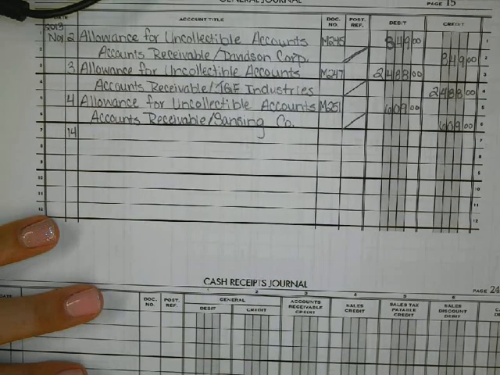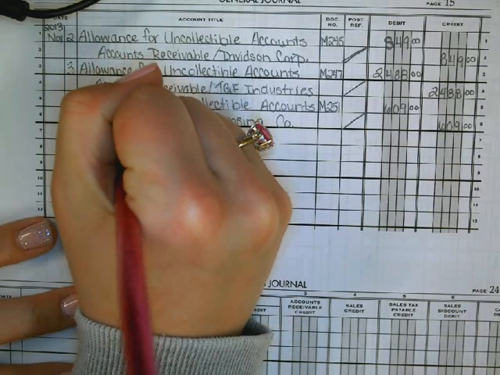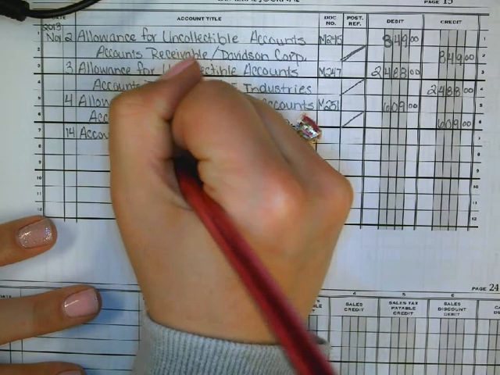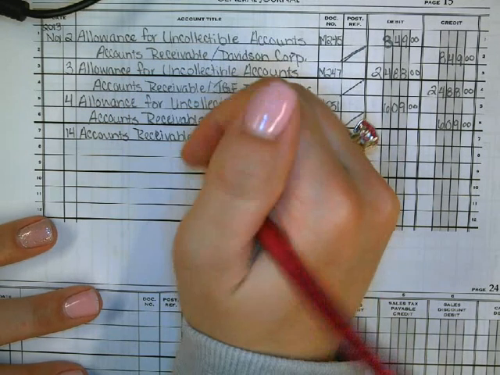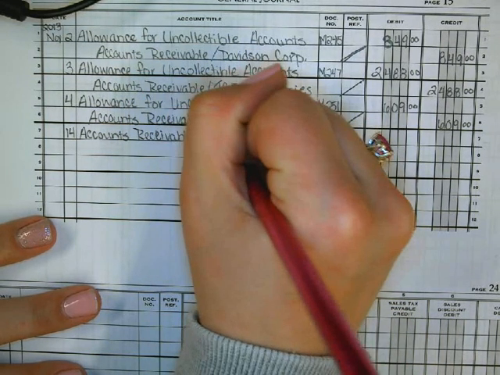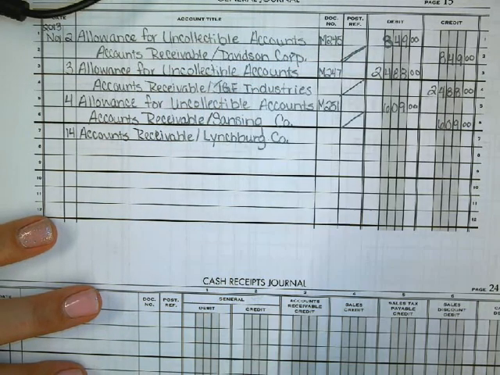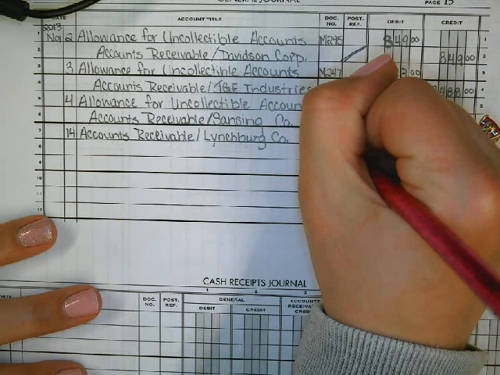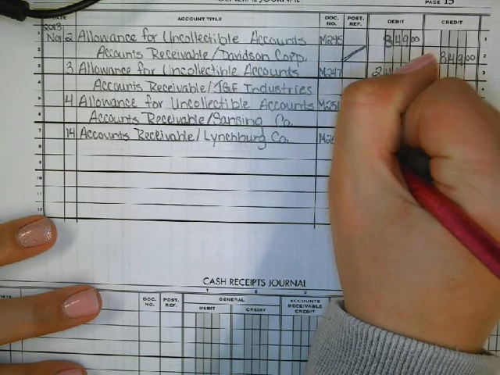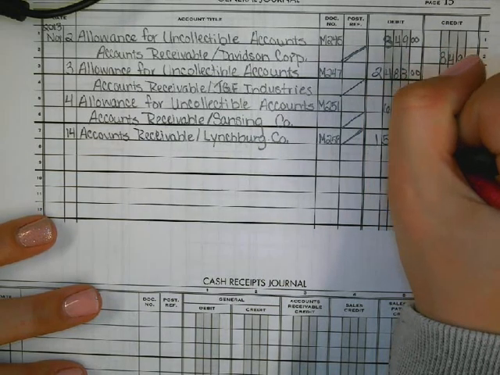Accounts receivable, we are going to debit, and this would be using our memorandum 258. And that was $1548. And then we're going to credit our allowance. We're going to put that money back into the allowance that we have set aside.